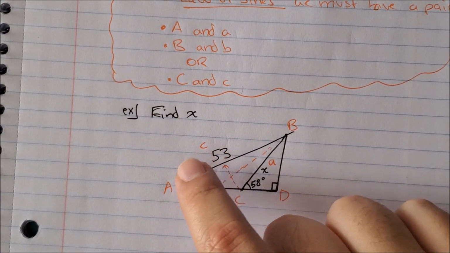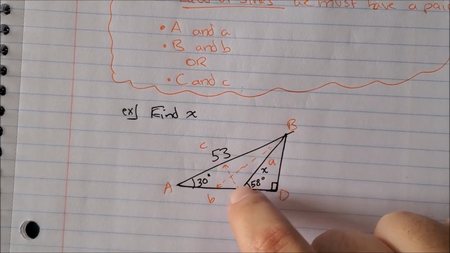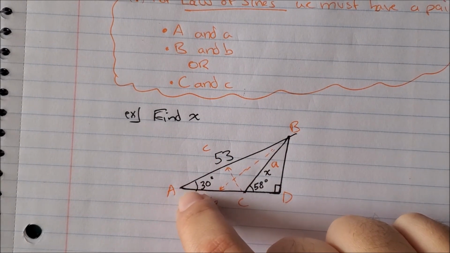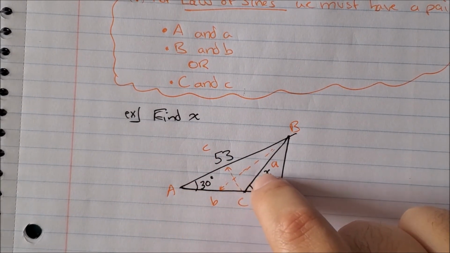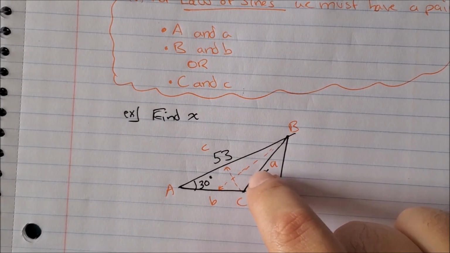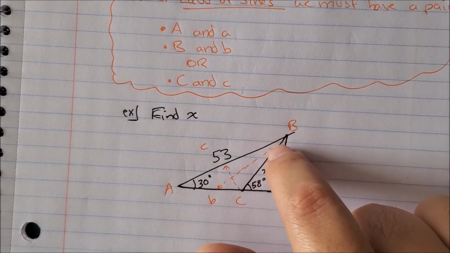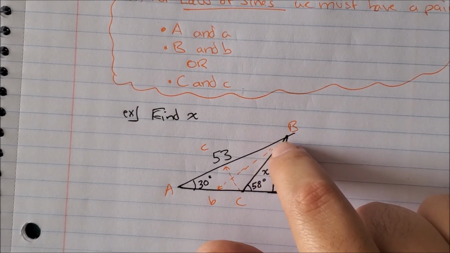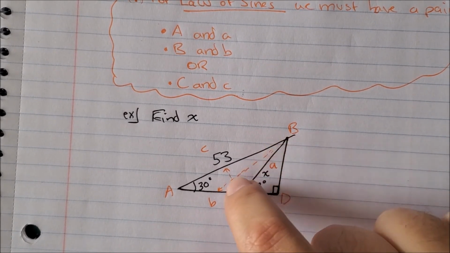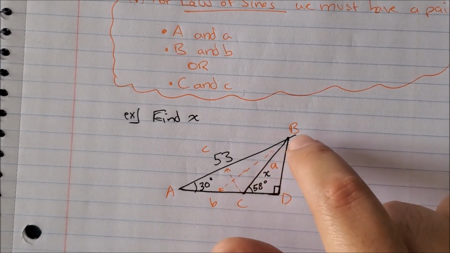So when I look at my triangle, remember, we're trying to work with ABC. Notice that, for example, I know big A, and I'm trying to look for little a. So I don't have that pair, but I'm trying to look for it. Now, I don't know big B, which is this angle right here, and I don't know little b, so that doesn't work either.